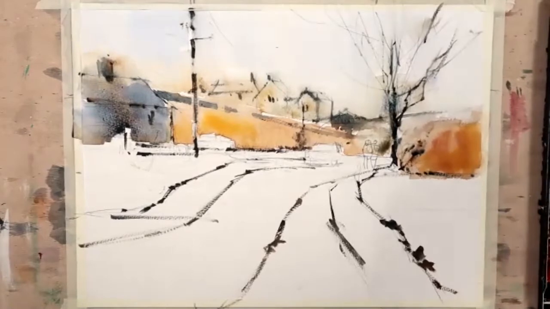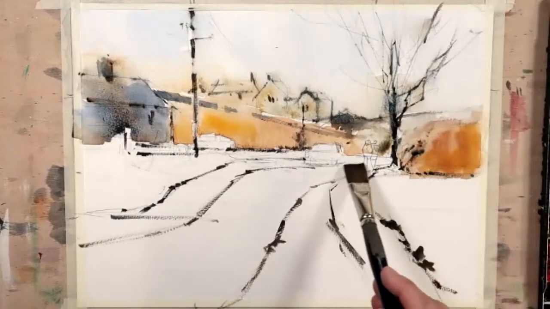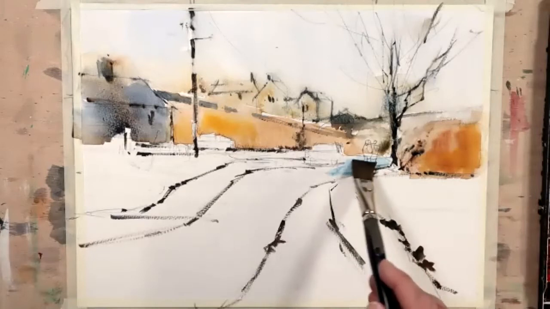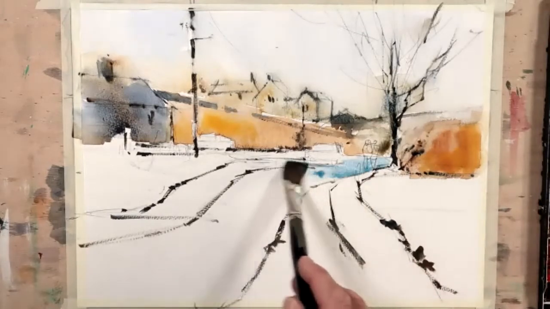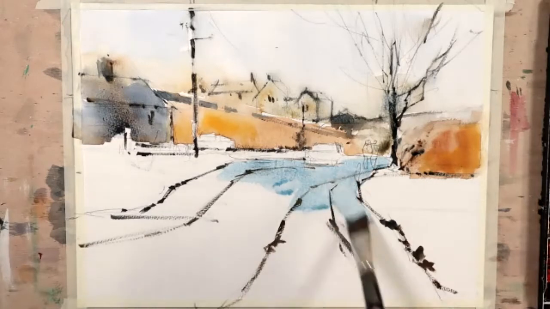And I've put in, this is actually ultramarine blue with a little bit of phthalo green. You can see how it offers a beautiful complementary colour to the warm fields, the warm areas of the painting.